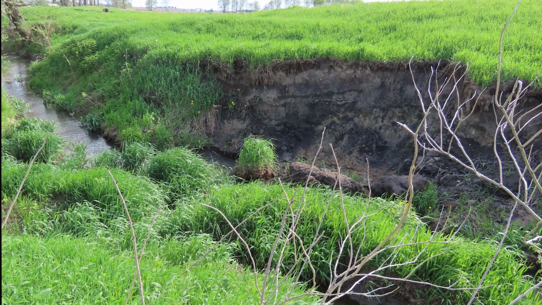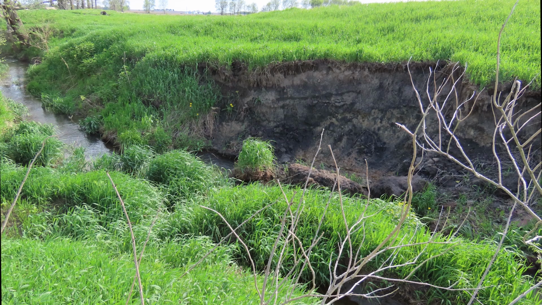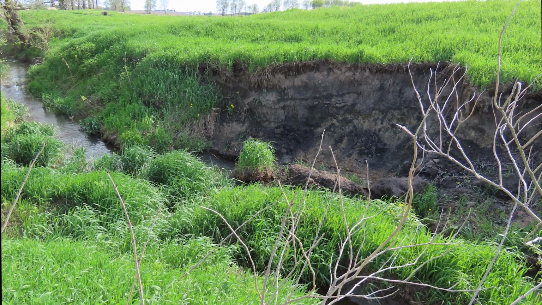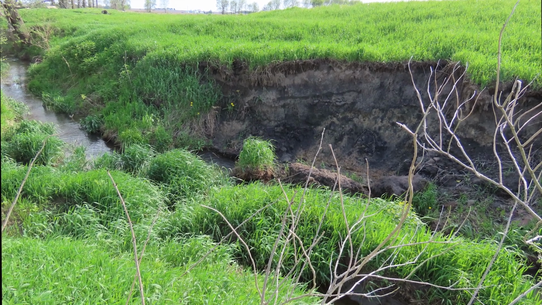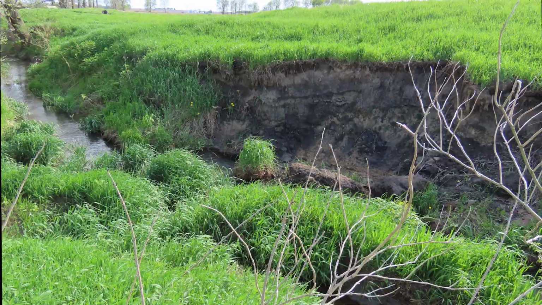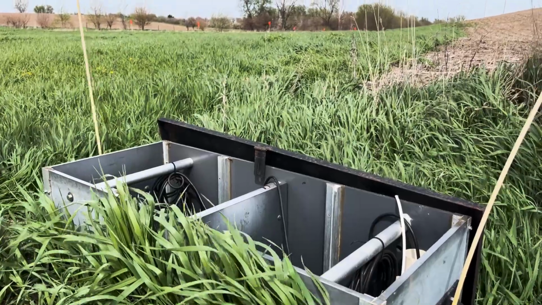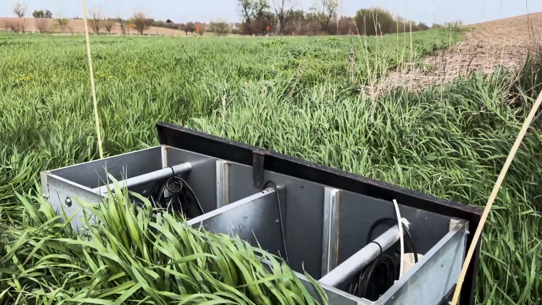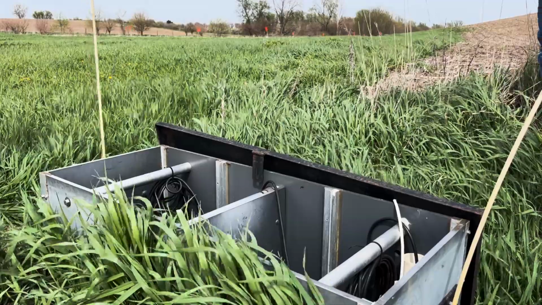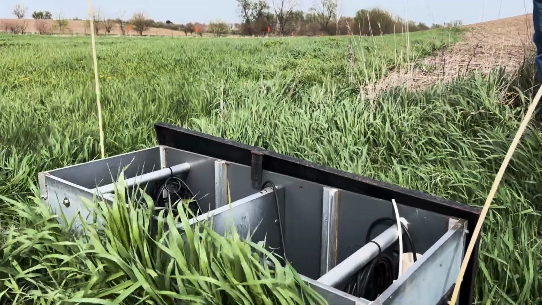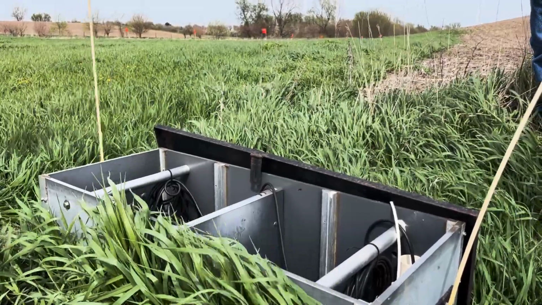Also, not every field is suited for a saturated buffer. Highly erodible or unstable stream banks may not have the necessary conditions for success. And a buffer, whether existing or new, needs to be at least 30 feet wide with perennial vegetation. Plus, saturated buffers usually have tile distribution pipes that are at least 400 feet long.